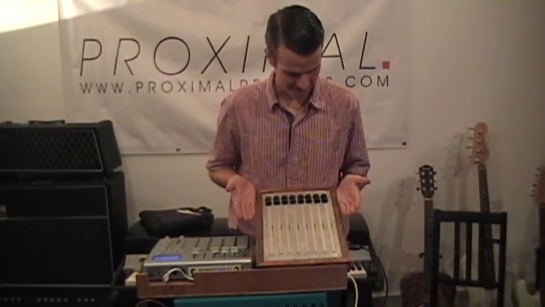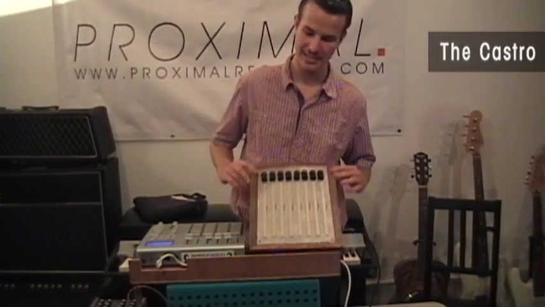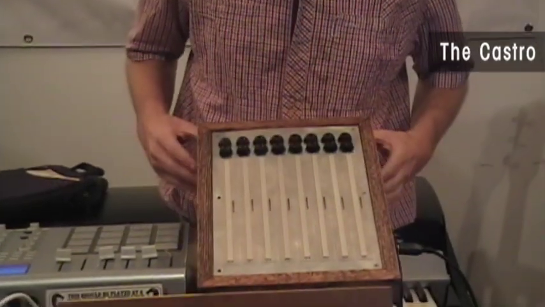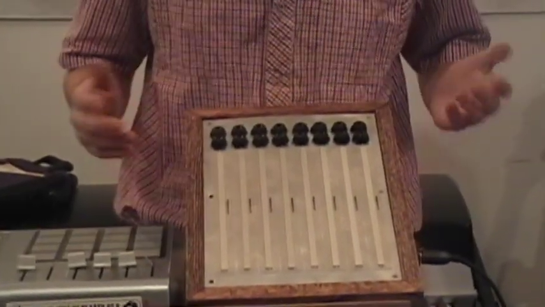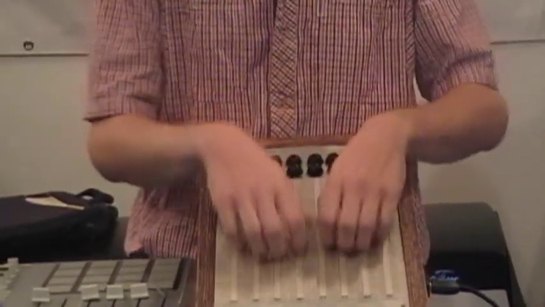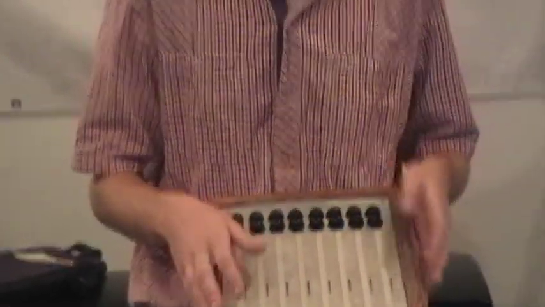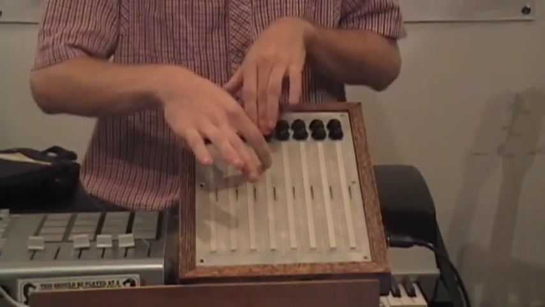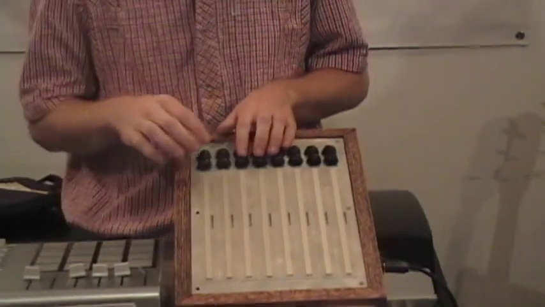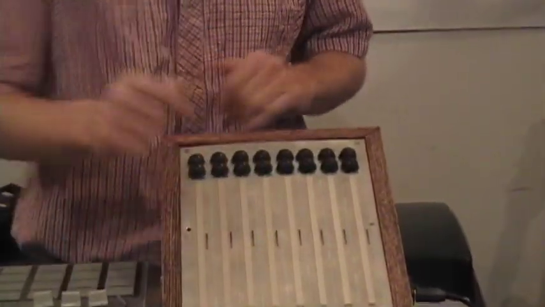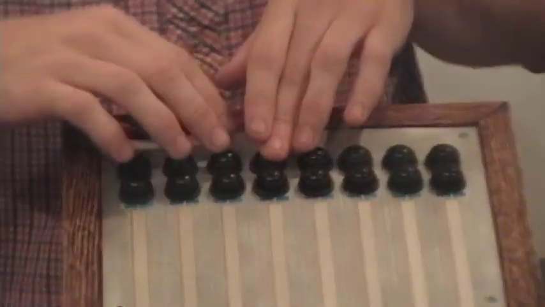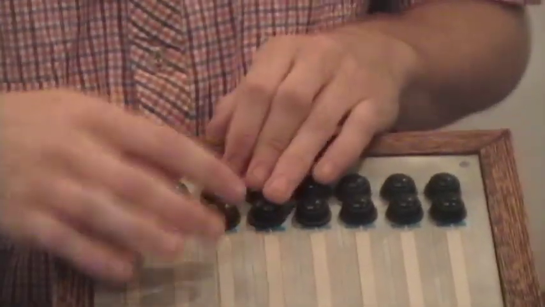Right here we have what I call the Castro, and it's a controller I've been working on for a little while, and it basically consists of 16 buttons and 8 membrane potentiometers, or touch faders. I use it live to control different Reaktor patches that I've made, some of which I use to cut up some of my tracks and audio and manipulate them, and others I use as an instrument more to generate sound.